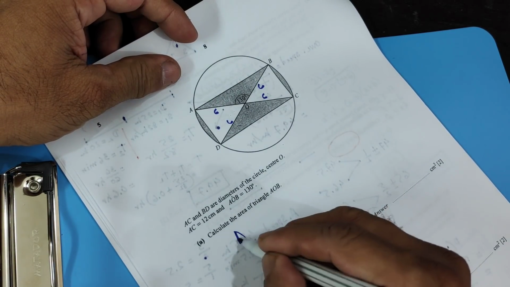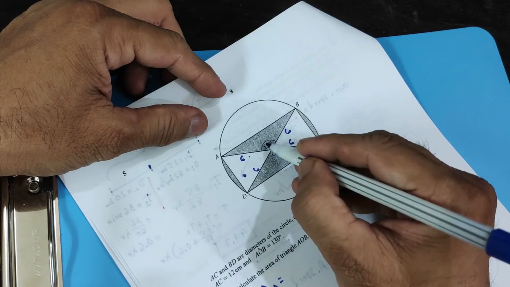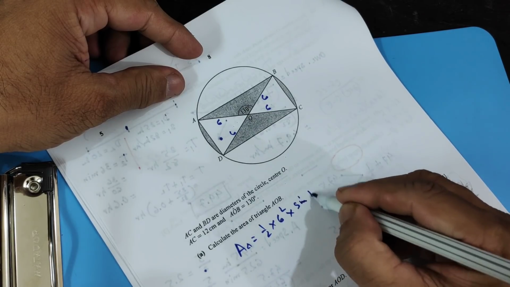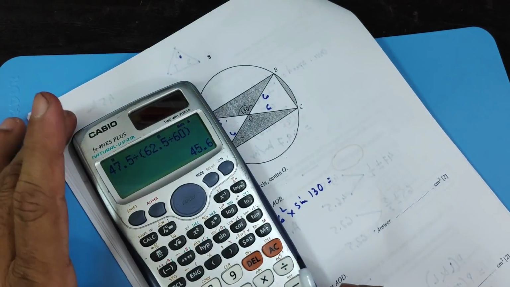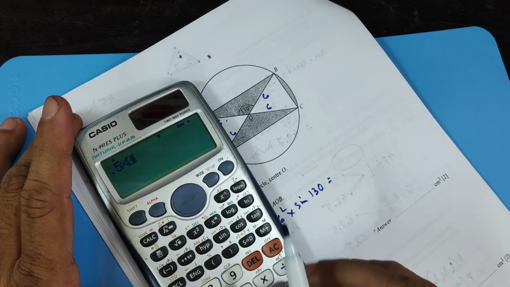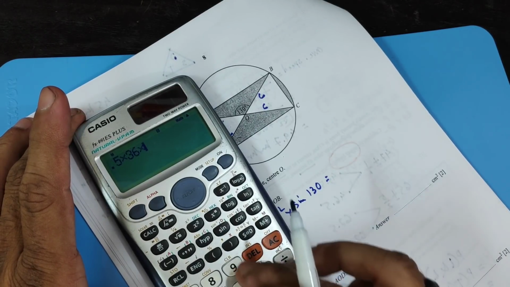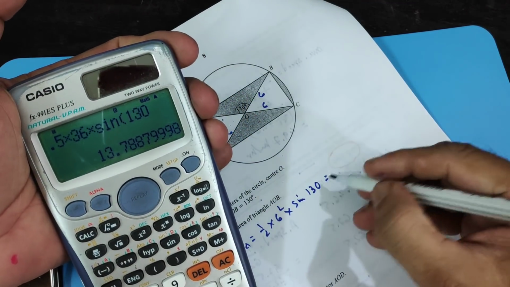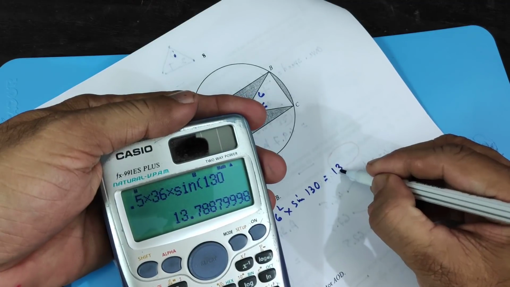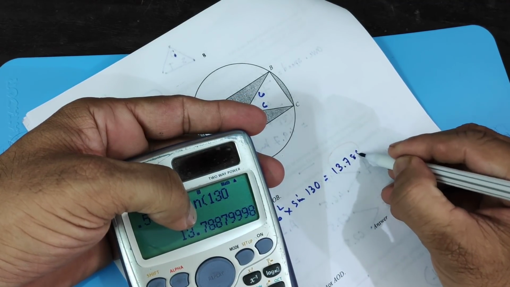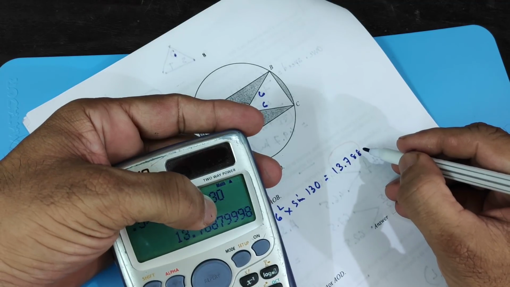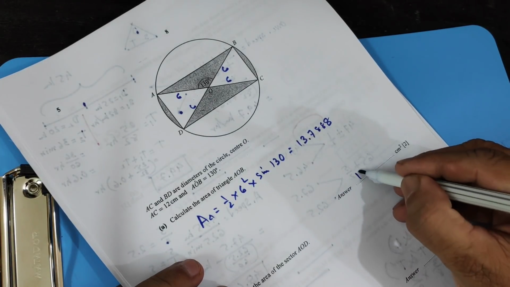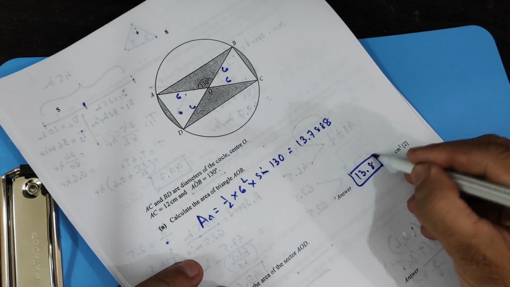Now we know that the area of a triangle is half r squared sine theta. So half r squared is 6 squared times sine 130. That's 0.5 times 36, half is 0.5, times sine 130. That gives me 13.788. I'm going to keep some of the values over here, probably I'll be needing that. When I'm writing it down, I'm going to write 3 significant figures, 13.8. That's my answer over here.